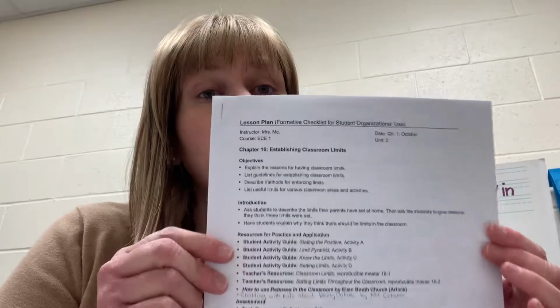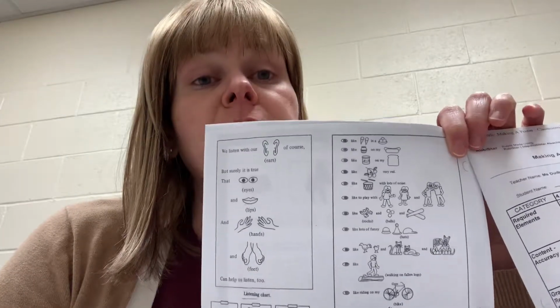Hi, it's Miss McGrath. So in chapter 16, establishing classroom limits, one of the assessments that you are being asked to do is to follow the rebus article examples in the back of your packet and create a digital one-page poster of your rules.